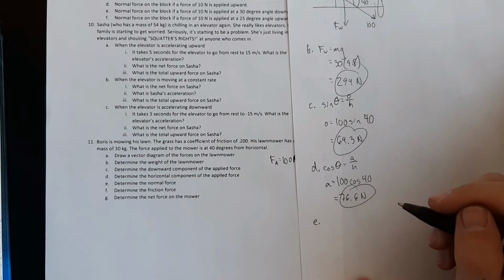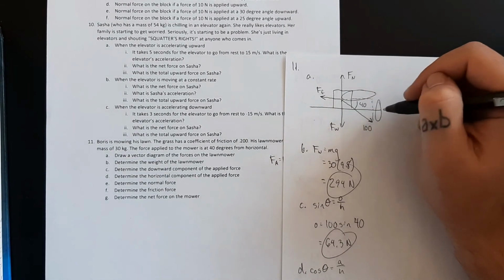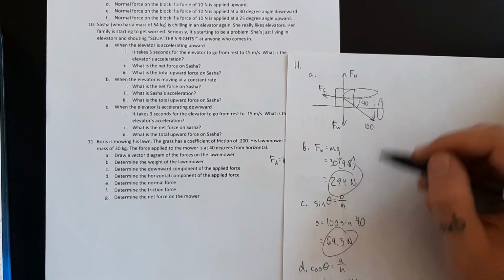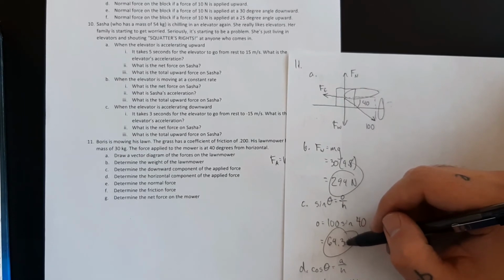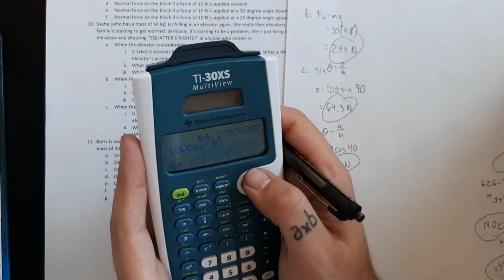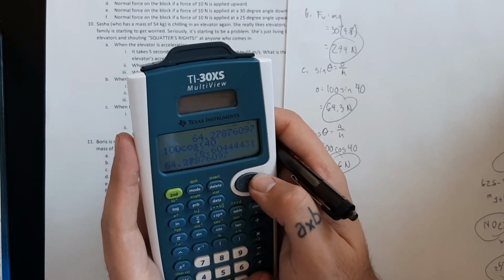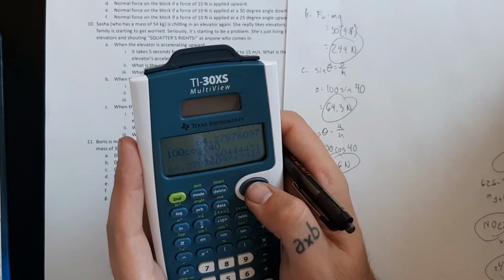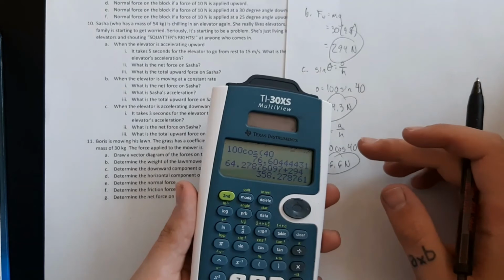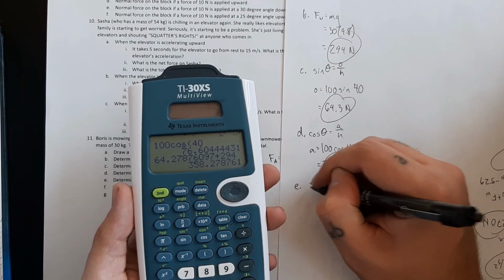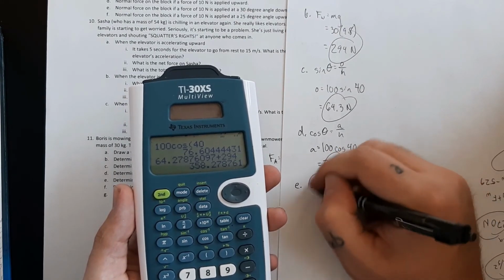All right. So now looking for E, determine our normal force. Our normal force is the upward force that is canceling out these two forces here. So we've already got our weight, 294, and we've got the vertical component of this, 64.3. We're going to add these two together to find our total downward force. So we're doing 64.3, forgot to put in the plus before I started moving up, plus 294. Okay, so that gives us a total downward force of 358, which means that our normal force upward to counteract that would also be 358 newtons.